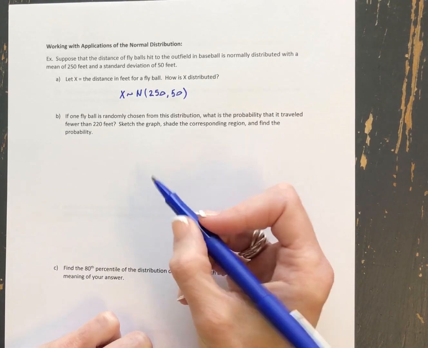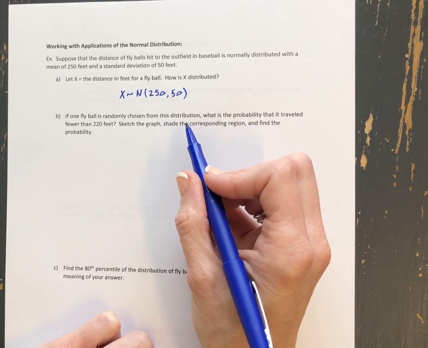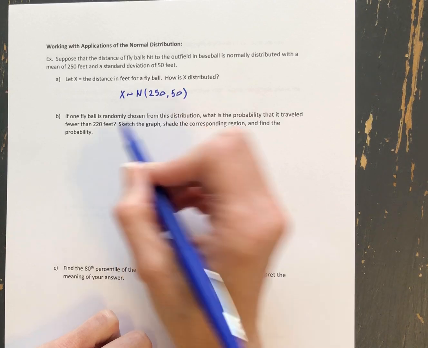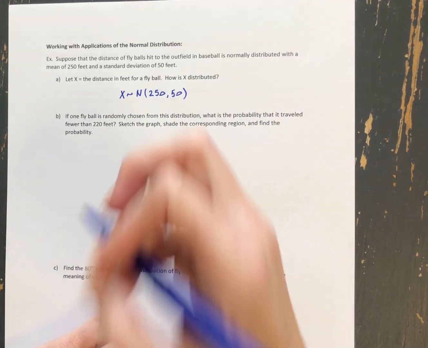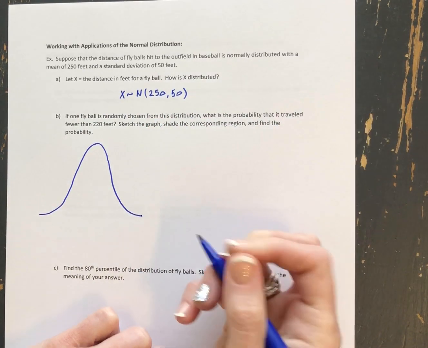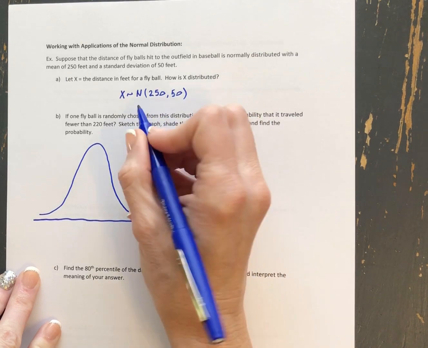Next, we're told if one fly ball is randomly chosen from this distribution, what is the probability that it traveled fewer than 220 feet? So we're supposed to sketch the graph, which we know is bell-shaped because it's normal.